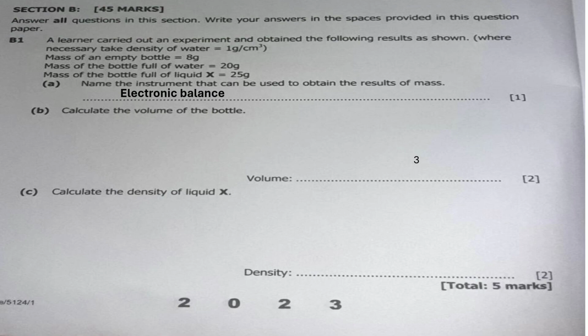So it will be quite difficult to use this data to find the volume of the bottle, because we don't know its density. We have also been given the mass of the bottle full of water, which is 20 grams, and we have been told the density of water is 1 gram per centimeter cubed. So we can find the mass of water alone, then use the density of water to calculate the volume of water.